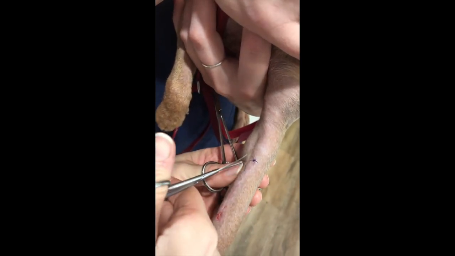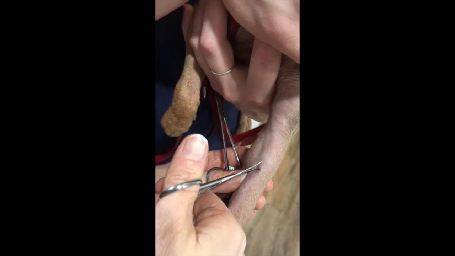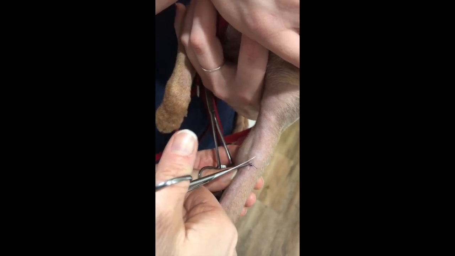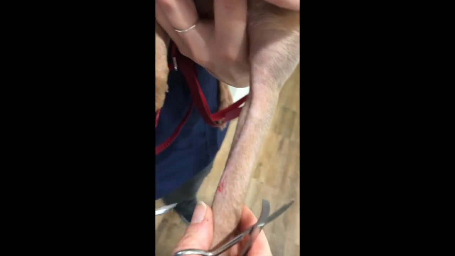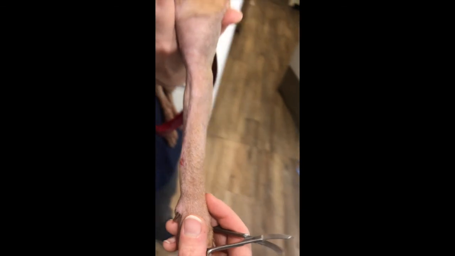And then we'll just get this knot at the top. And there we go. And it looks good, no scabbing, no irritation. And so we'll just tell the owner to keep her e-collar on for another couple days to make sure she doesn't bother it, and she should be good to go.